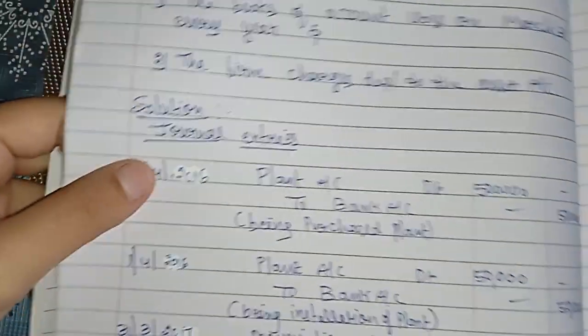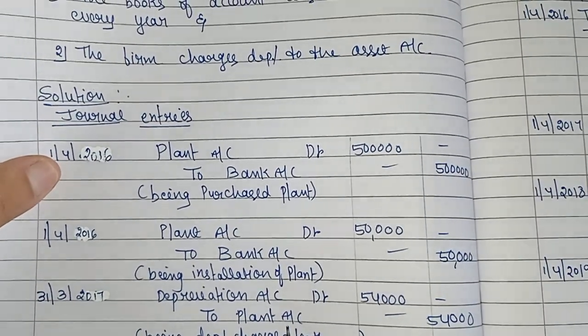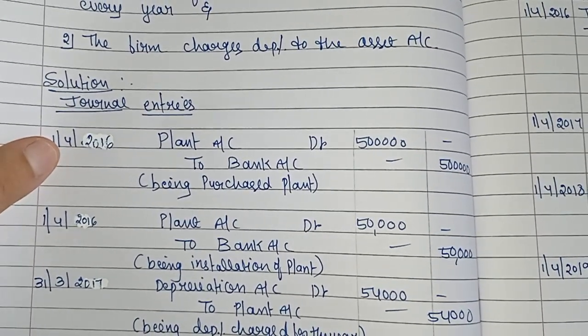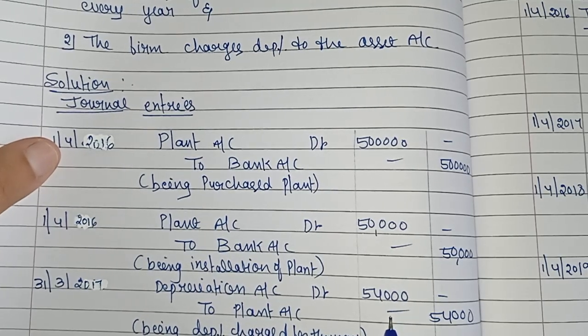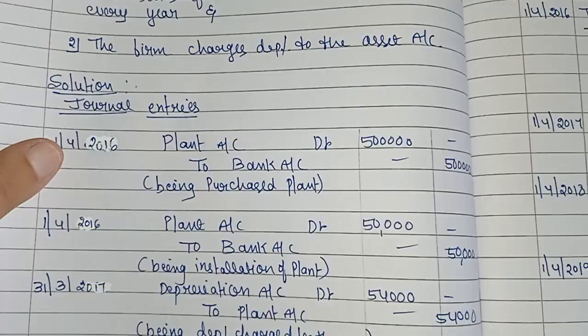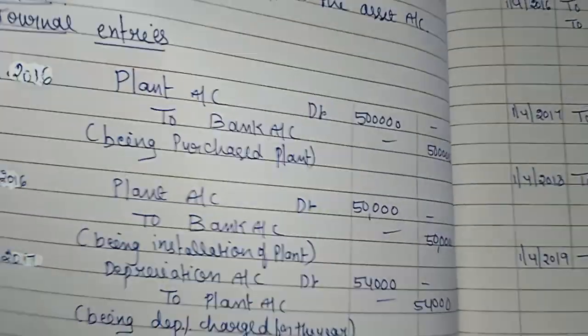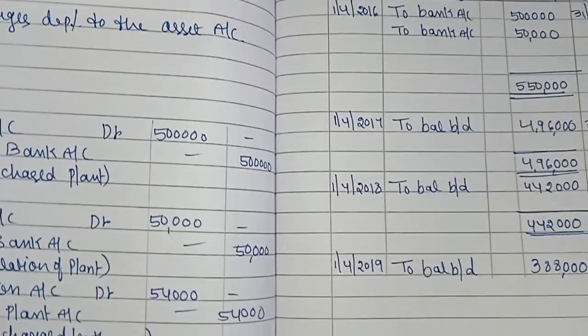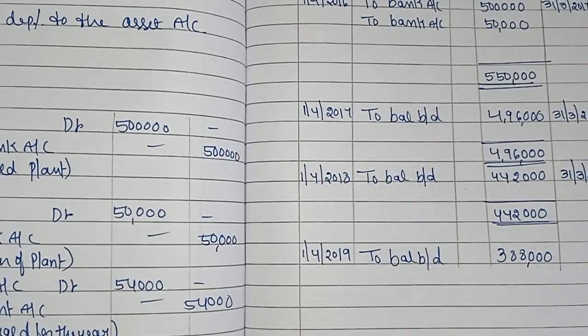Now let's solve the journal entry. Depreciation account debit to plant account, being depreciation charge for the year, that is rupees 54,000. After that, the last entry, we need to transfer the depreciation to the profit and loss account. I think you are not able to see the journal entry here, one minute, I will write it down here.